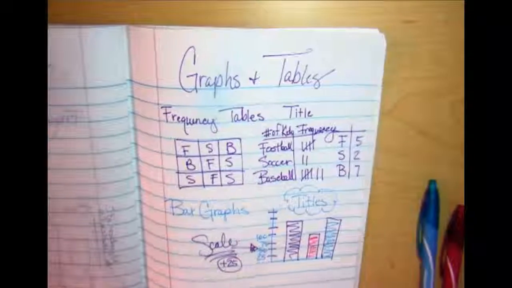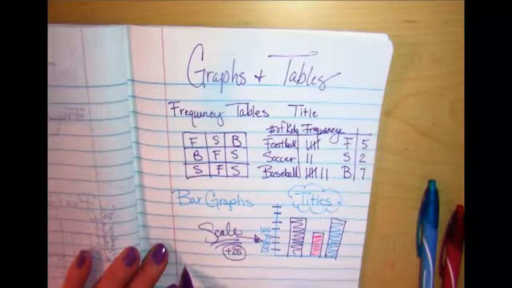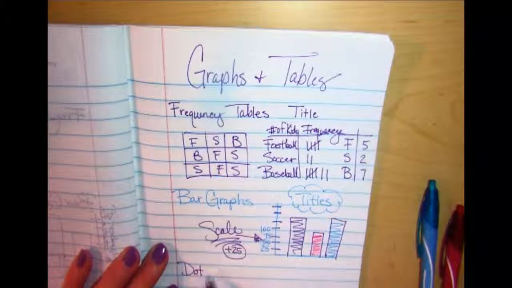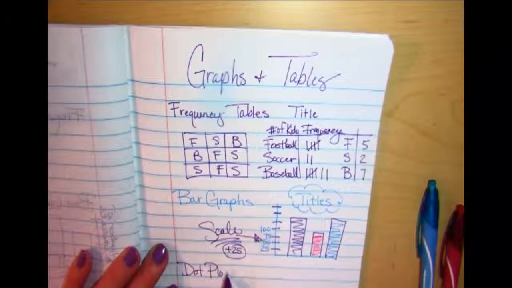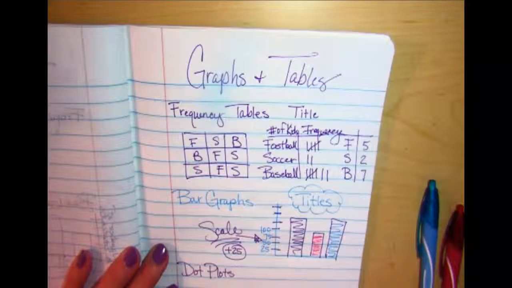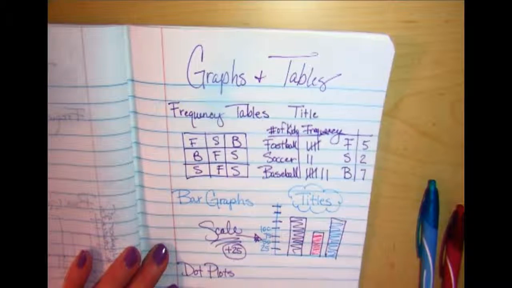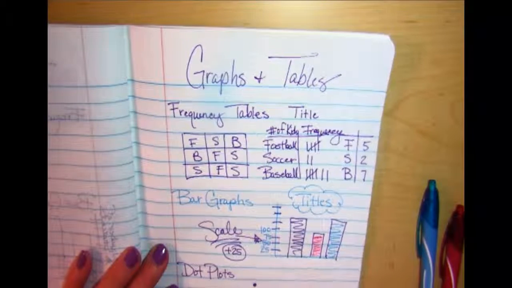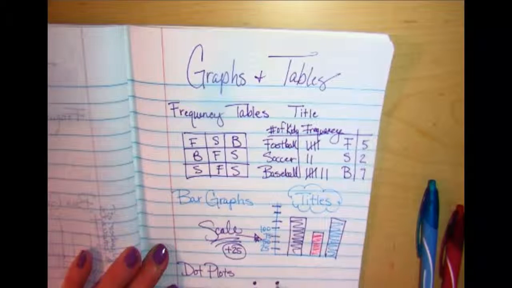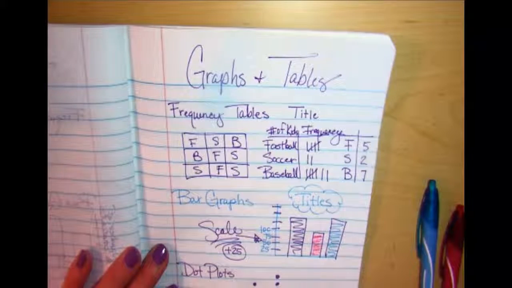Another one we're going to talk about are dot plots, which I know you guys had in 4th grade, and those have a line. And they just have dots to represent one student or one vote or whatever the case may be for the table.